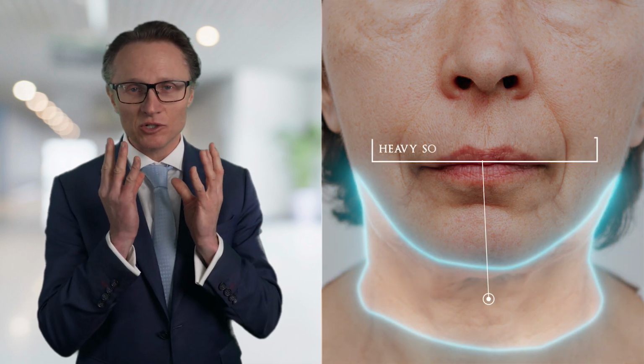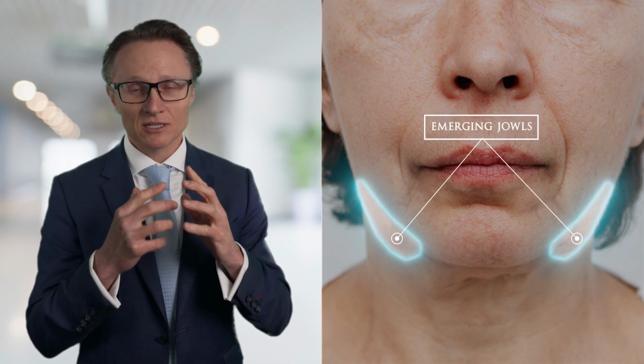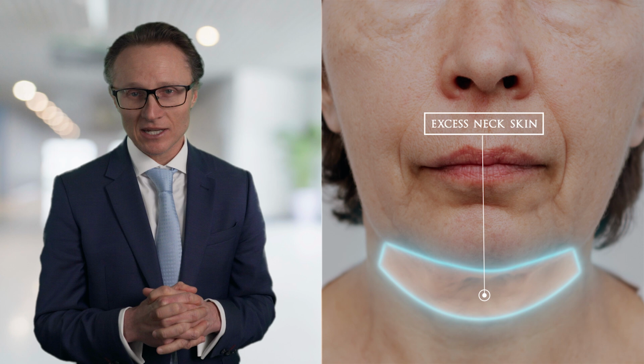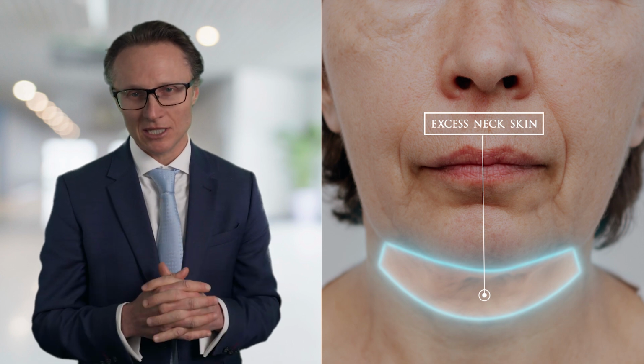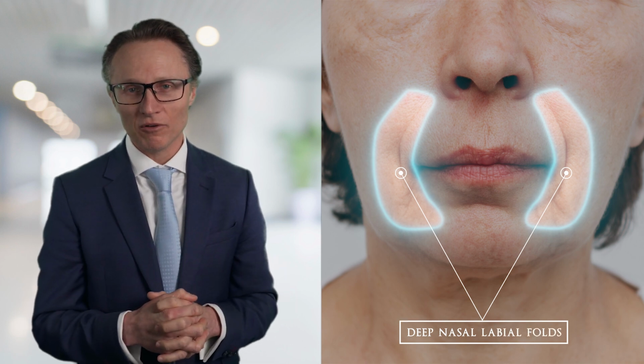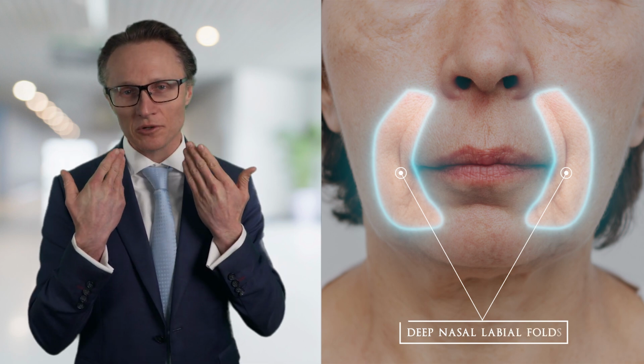And as that soft tissue has descended, you end up with a blunting of the jawline, the emergence of the jowls at the front of that jawline, and a redundancy or an excess of neck skin with the emergence of the muscular bands within the neck. You also notice there's a deepening of the nasolabial folds, or the smile folds that exist between the sides of your nose and the sides of your mouth.